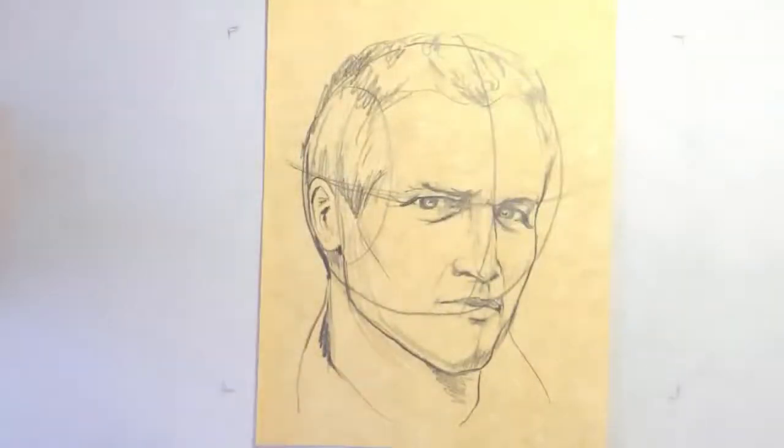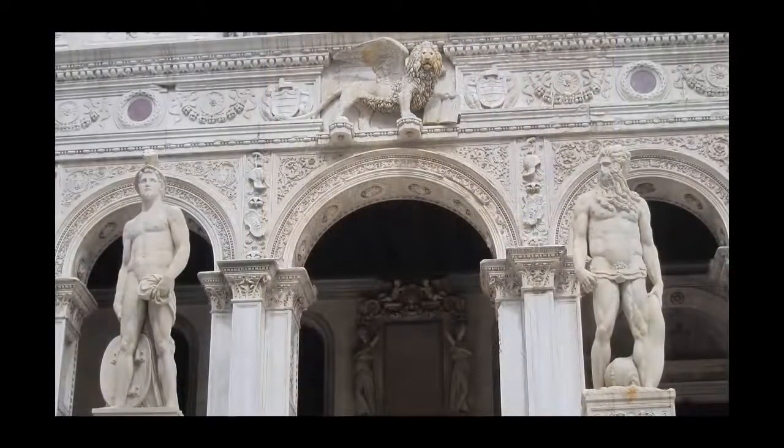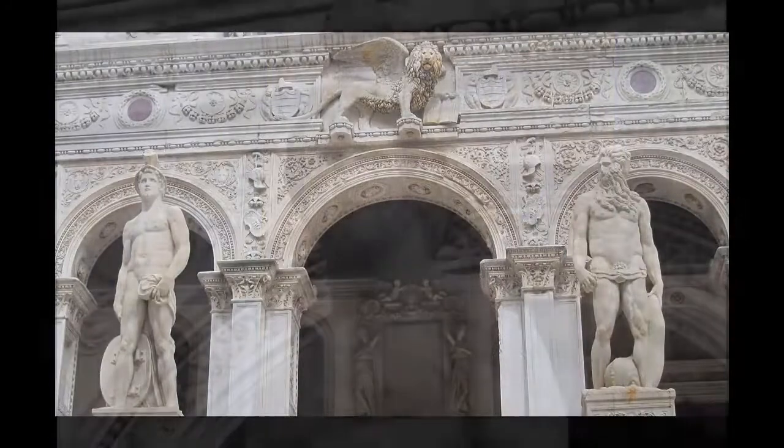If you are lucky enough to see Venice, you should visit the Doge's Palace. You will see a sculpture that looks exactly like Paul Newman.